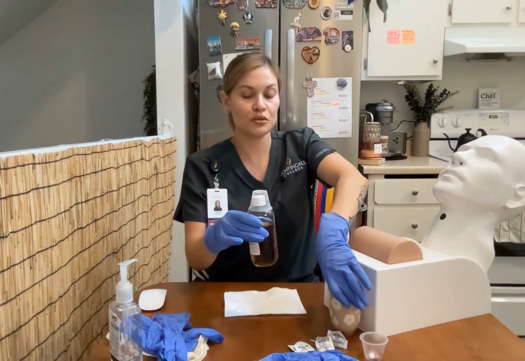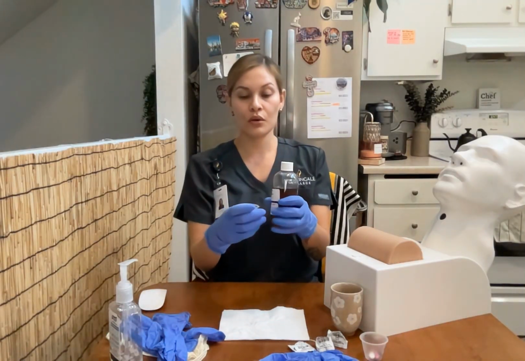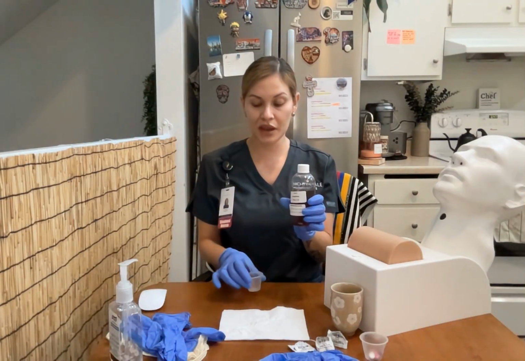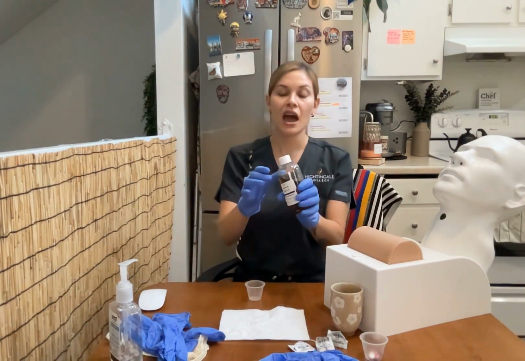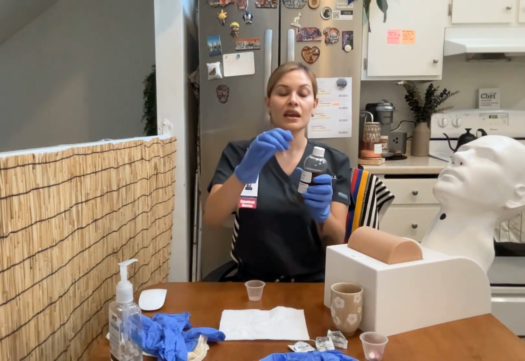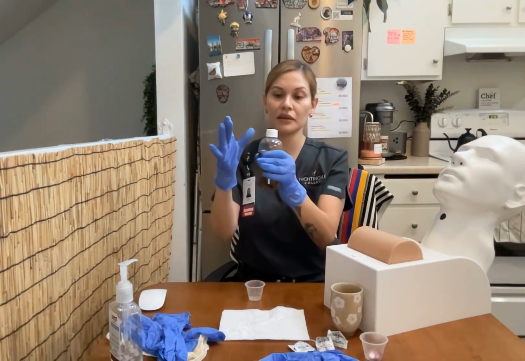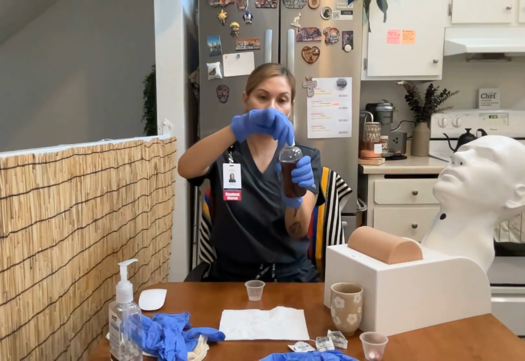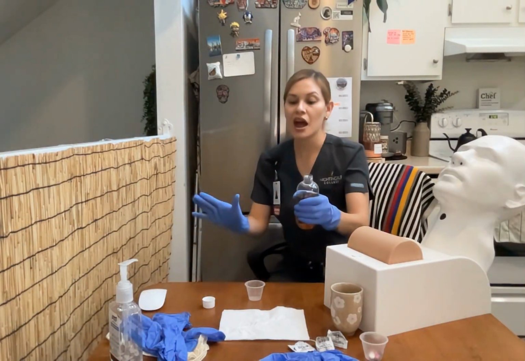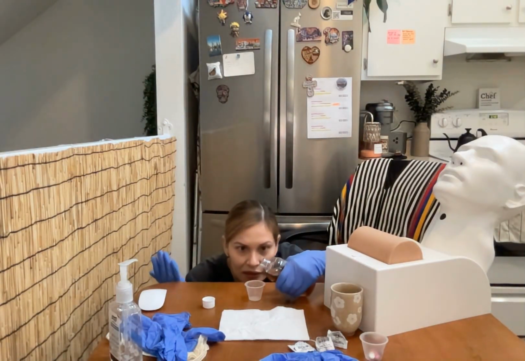Now I'm going to offer him the Tylenol. I will place the measuring cup on a flat surface, and I will gently shake the medication to mix it, and I will hold the medication covering the label with my hand. Remove the lid and place the lid upside down on my working surface, and I will get down to eye level to administer the medication.